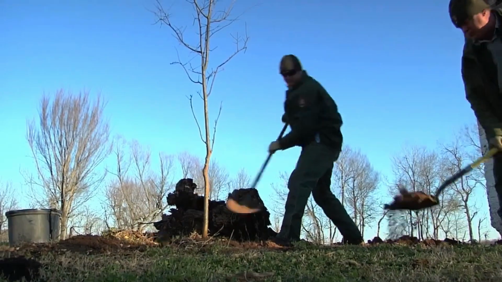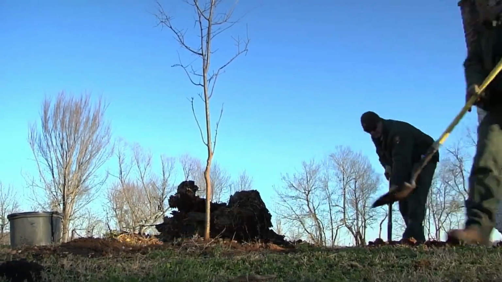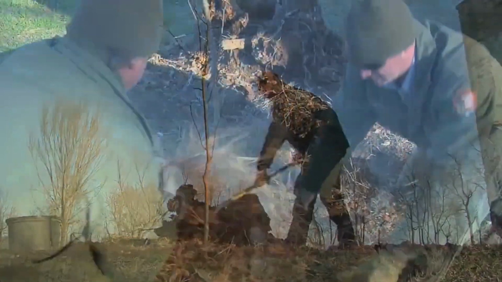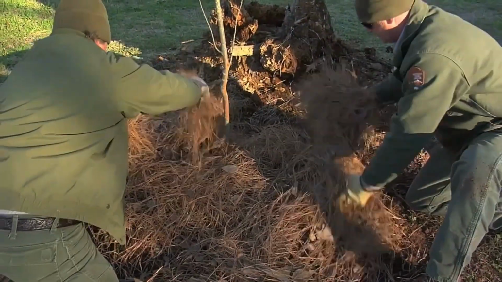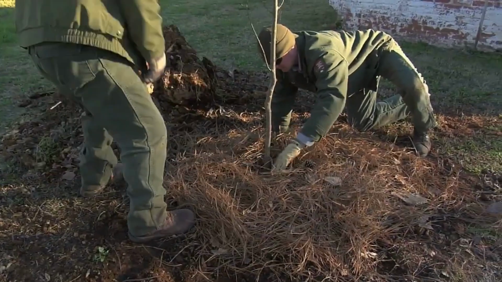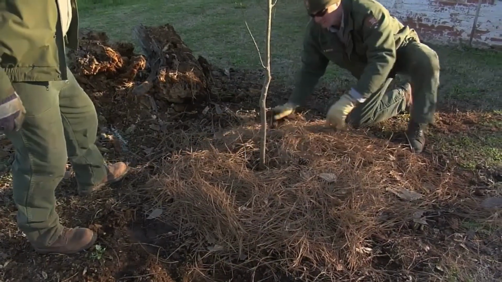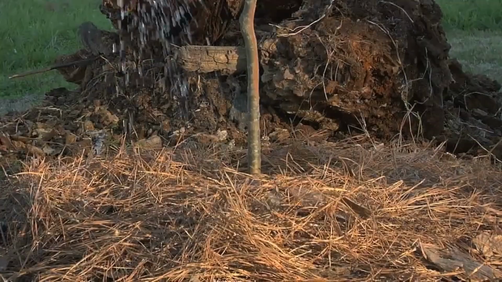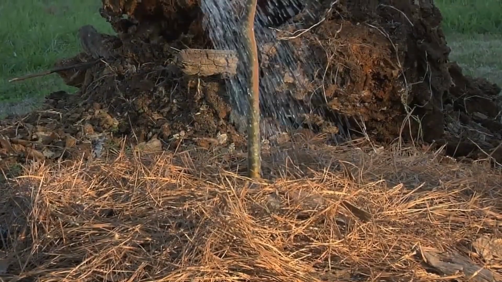Backfill the hole with soil that matches the original material as closely as possible. Use 2 to 3 inches of mulch over the root ball. Be sure to keep mulch at least 2 inches away from the tree trunk to prevent damage. Water the tree well to ensure good initial establishment.